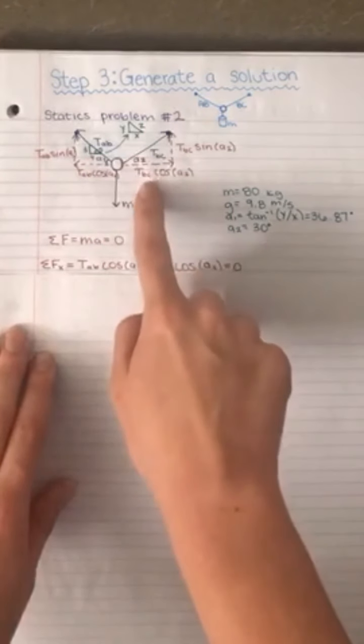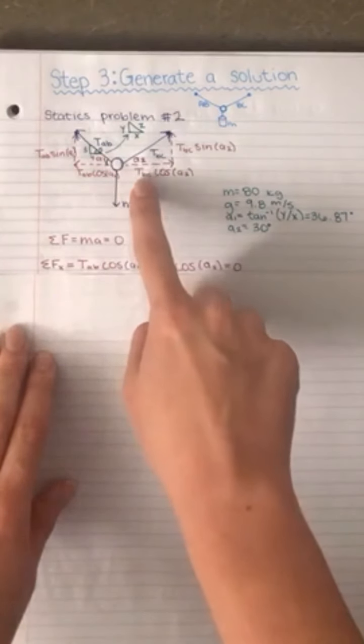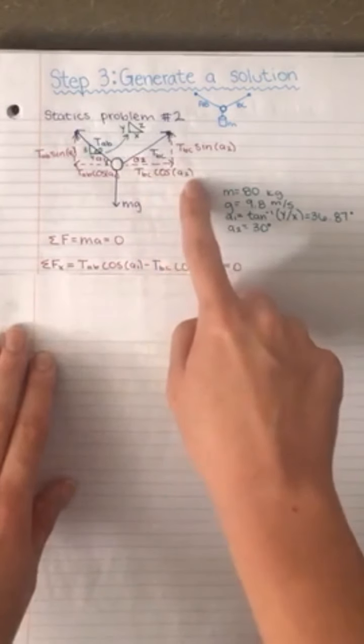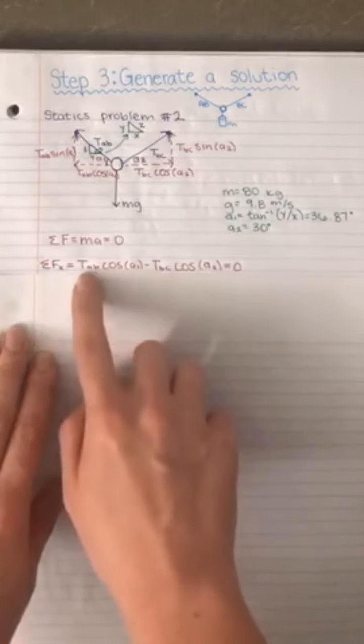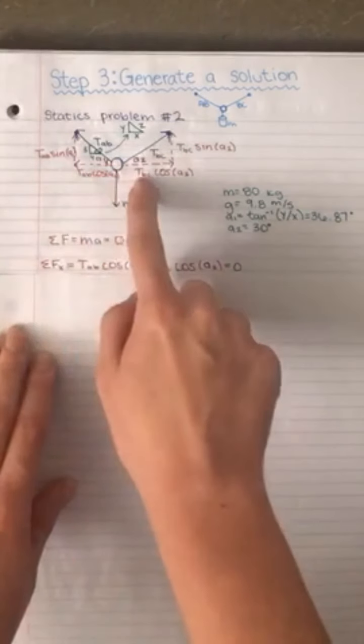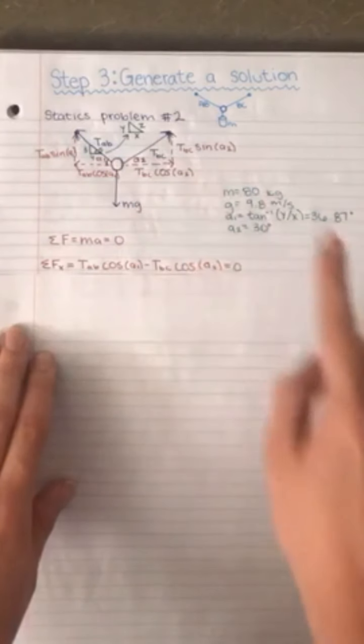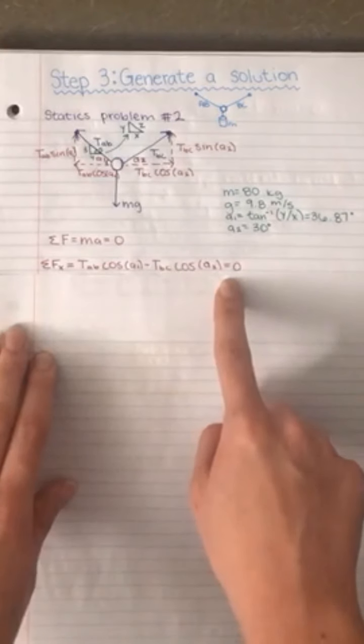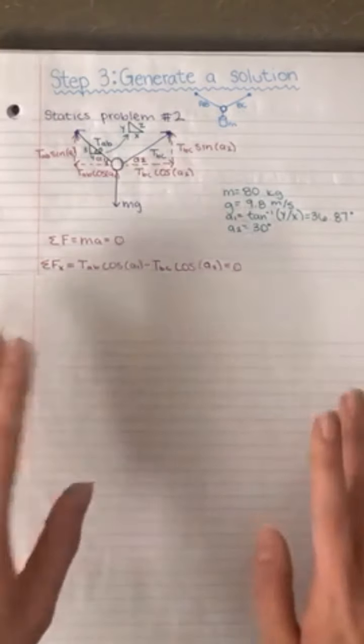And then we have this opposing force on the other side, which is TBC cosine of A2. So we are going to take this tension component and subtract this tension component from it, and we're going to set that equal to 0 because it's static.